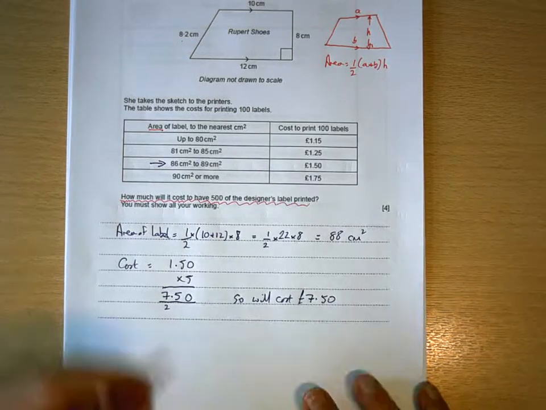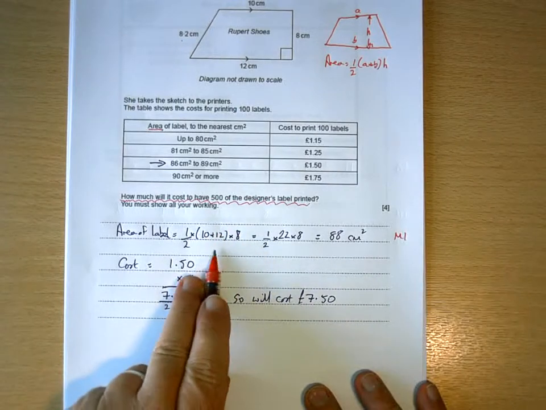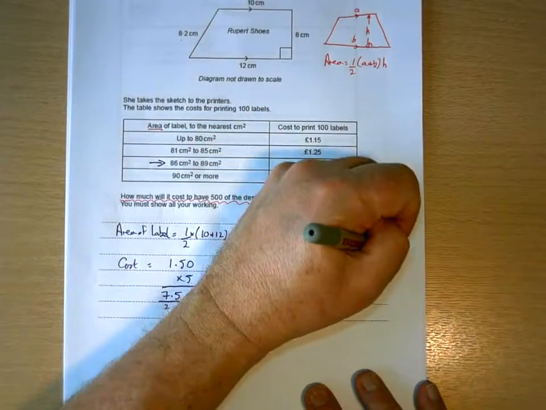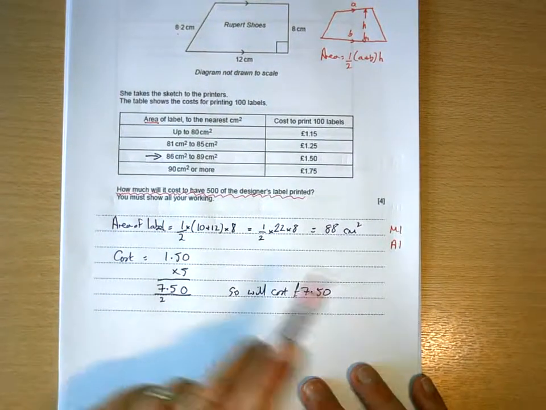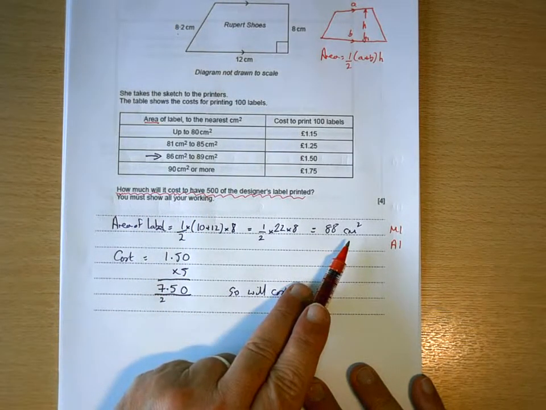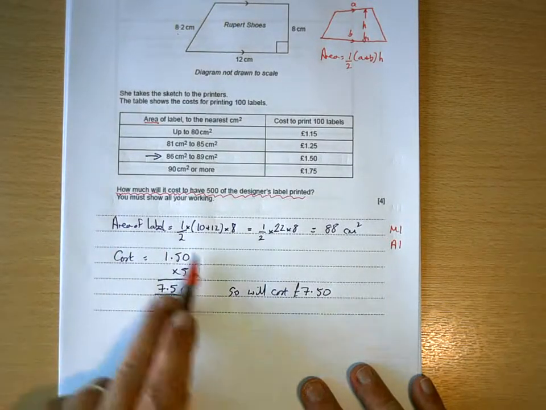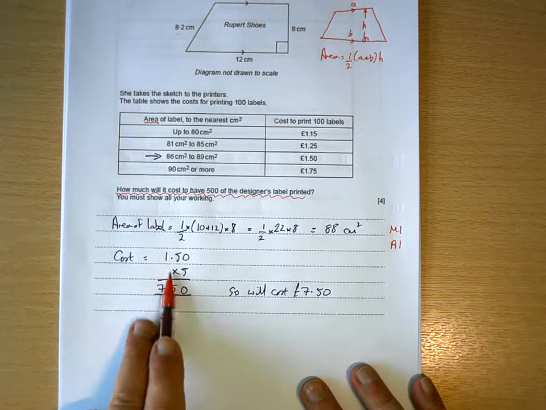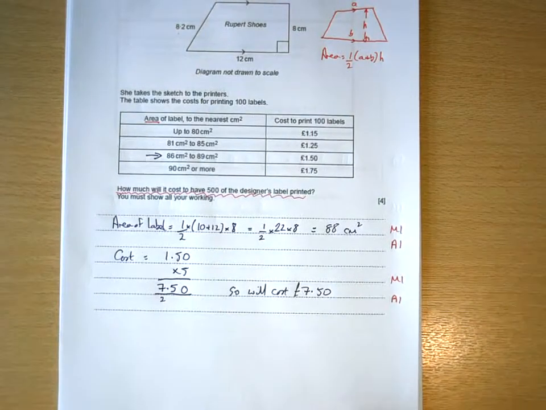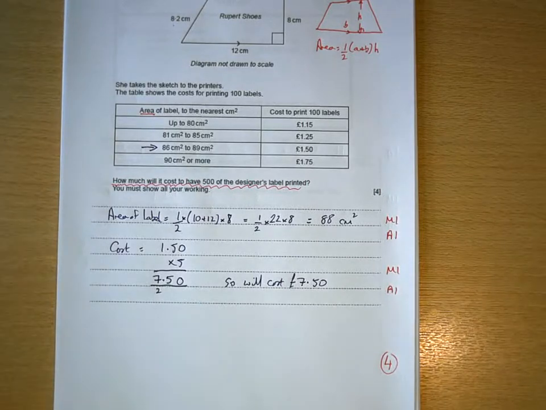So the marks here, there are 2 marks, a method mark for correctly putting in the right values into the formula. So if you've written that, you get your method mark, and then your answer mark is for the 88. The question isn't telling you to write down the units. It's good practice to do so, but there's no marks in this question for the units. And then the method for the second stage in the question is for writing down £1.50 times 5, and the answer is for correctly working out that multiple. So 4 marks for that.